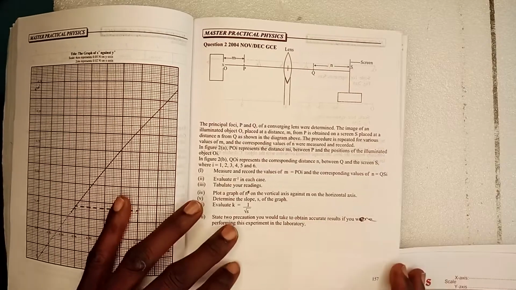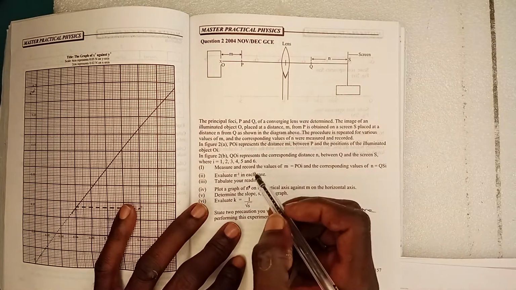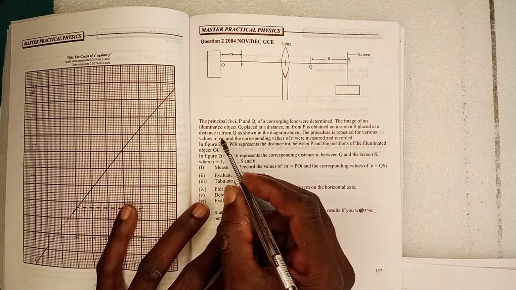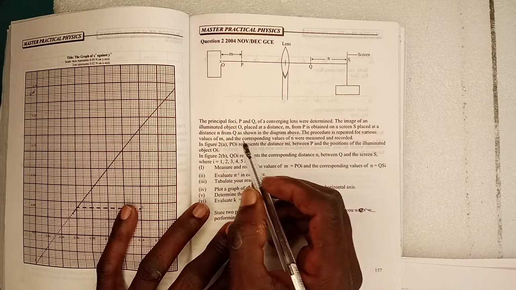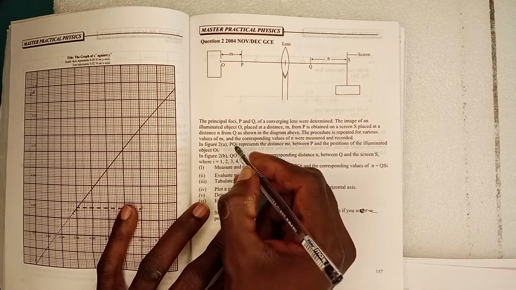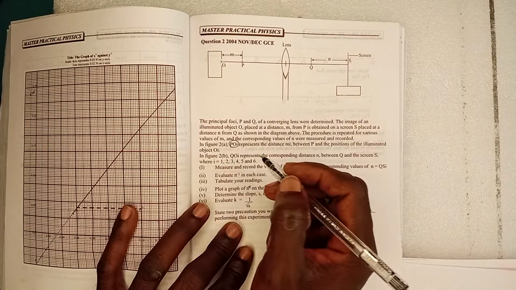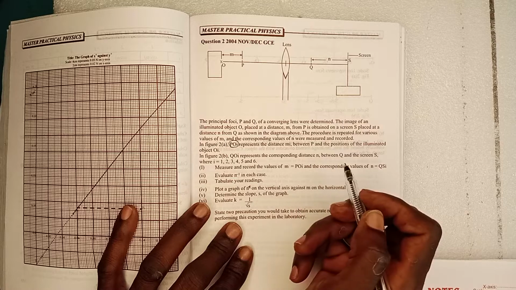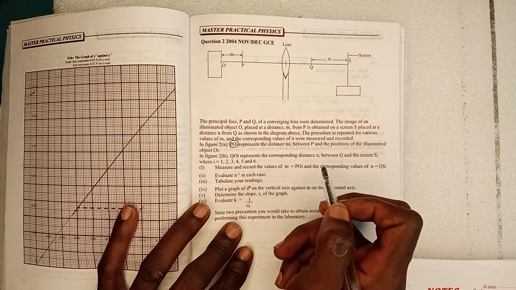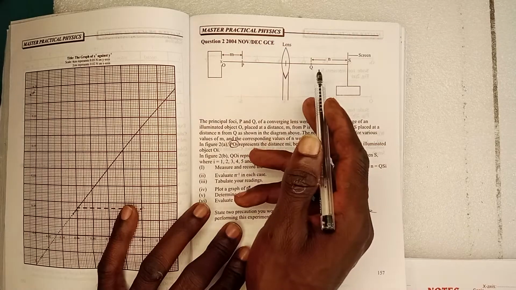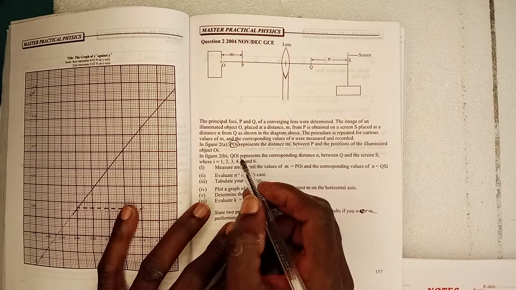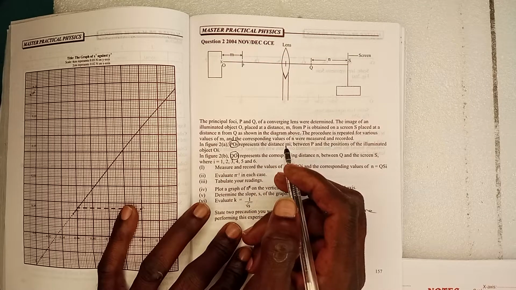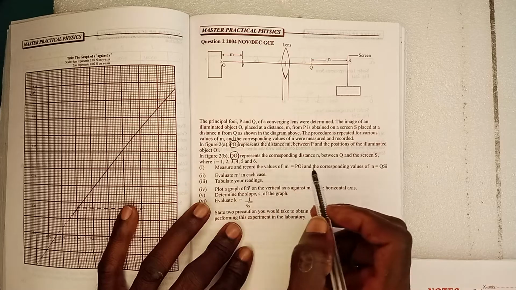Good. The next thing is to come back to this place and check out the parameters that must be included on the composite table. Here they ask us to measure OP, you see. OP is a parameter, and this OP is the same thing as your M. They also ask us to measure QO. QO is also a parameter. Look at it here.